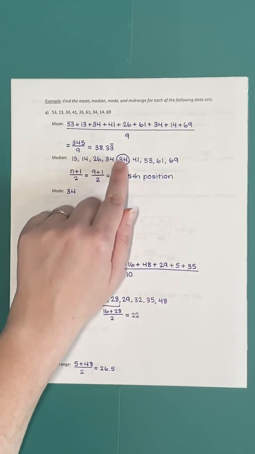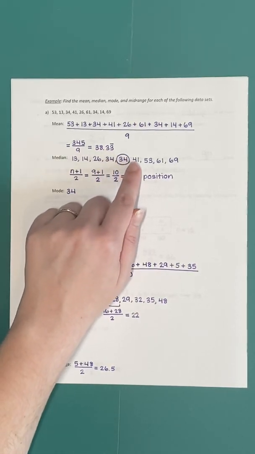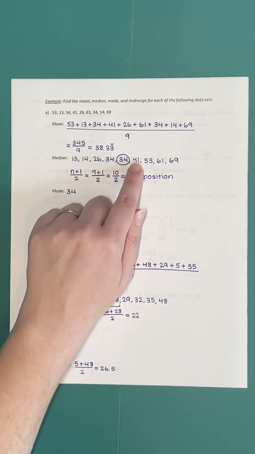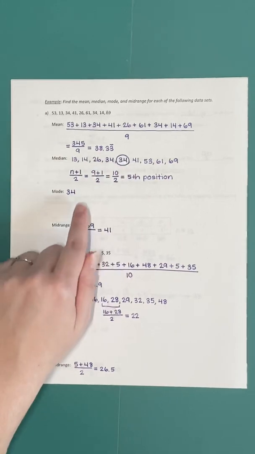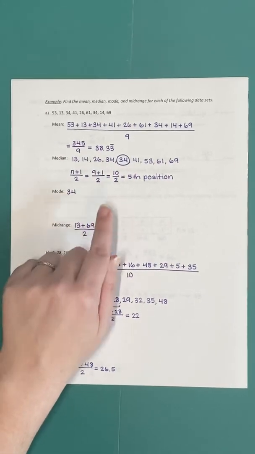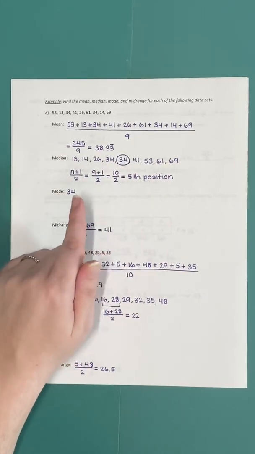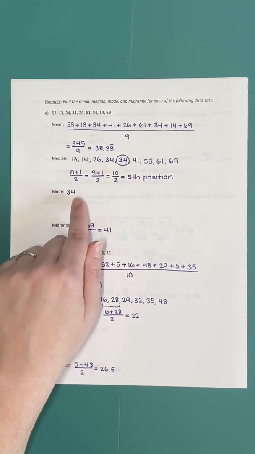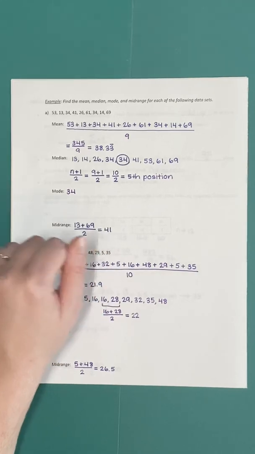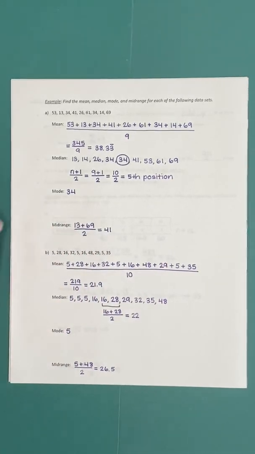What if there were 2 34s and there were also 2 41s, for instance? Well, in that case, because both of those values repeated the same number of times, 34 would be a mode and 41 would be a mode. So either there's a single mode, which it was in this case, or there might be none at all, or there might be more than one mode if you have multiple repeating values. It just depends on your particular data set.